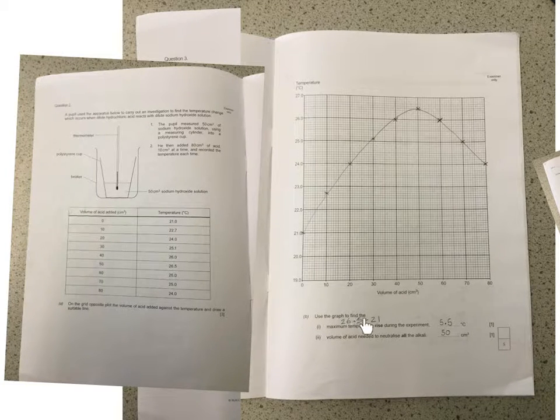Use the graph to find the maximum temperature rise during the experiments. The maximum temperature rise would be the starting temperature or the lowest temperature and the top temperature. Take them away from each other and you get 5.5. The volume of acid needed to neutralise all the alkali, so that's that top point there, that's the neutralisation mark, and in this case it's 50.